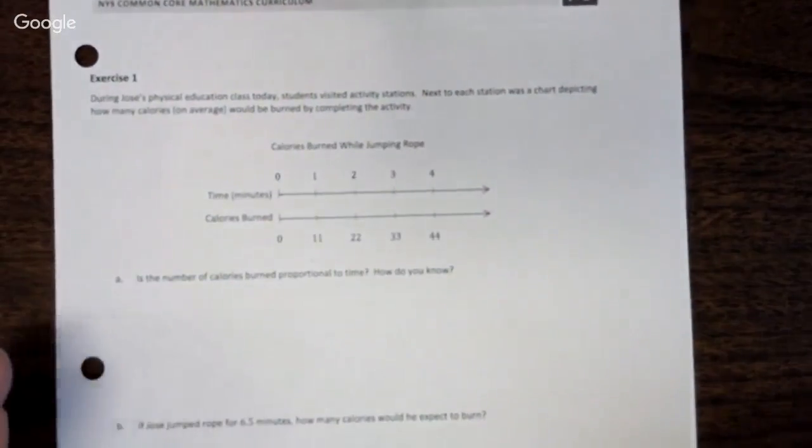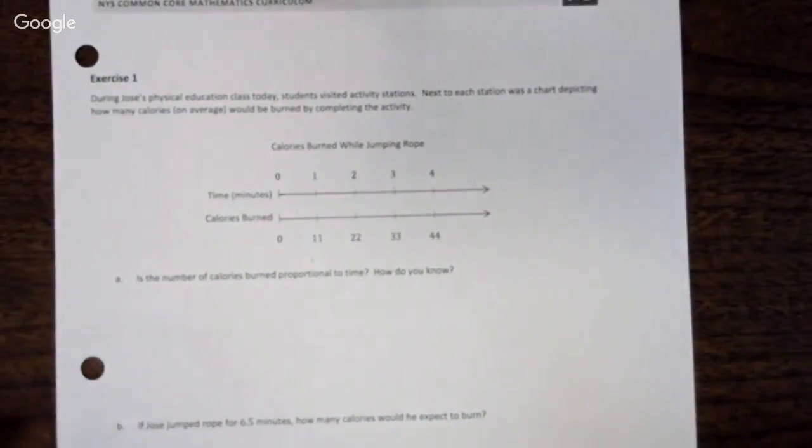And I'd like you to actually try this example on your own. So I want you to pause the video, try it out, but when you're done, make sure your answer is correct by going back and watching the rest of this problem on the video.